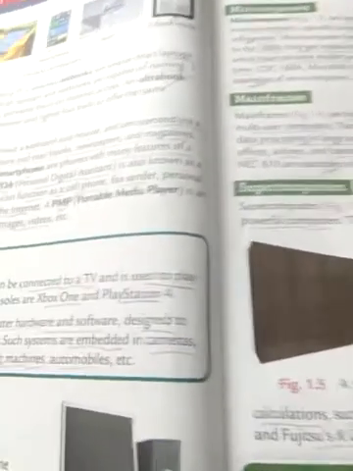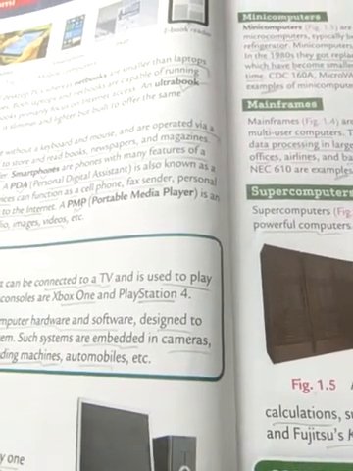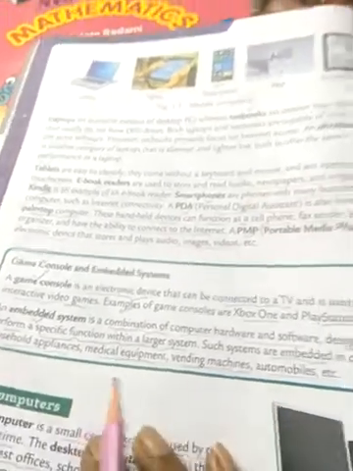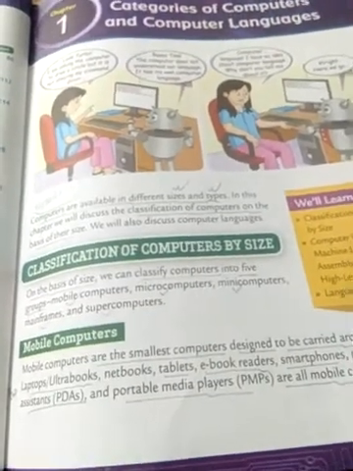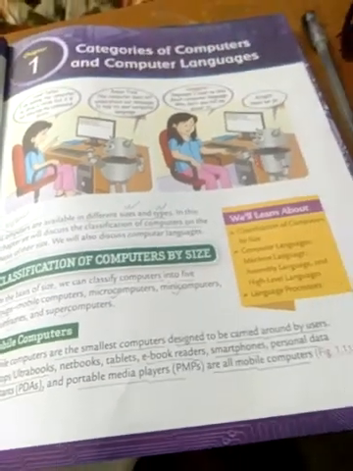That is all about today's discussion, based on different types of computers in respect of size and types and their functions.